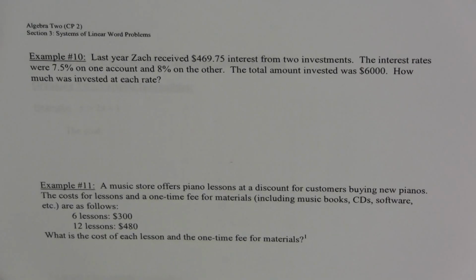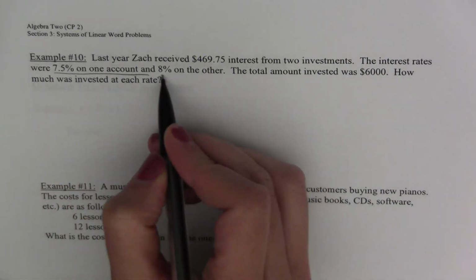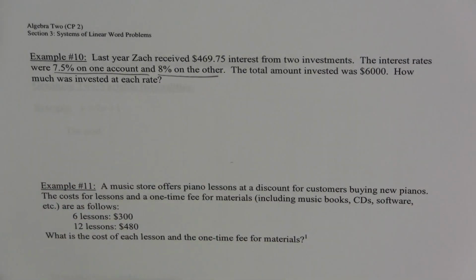Our next type of word problem is investments. Last year, Zach received $469.75 from two investments. The interest rates were 7.5% on one account and 8% on the other. The total amount invested was $6,000. How much was invested at each rate?